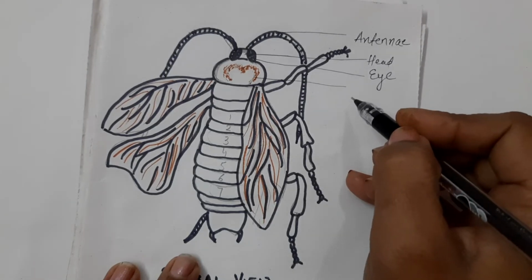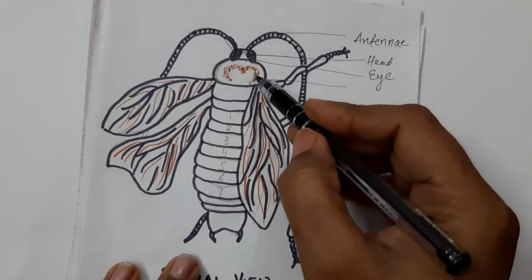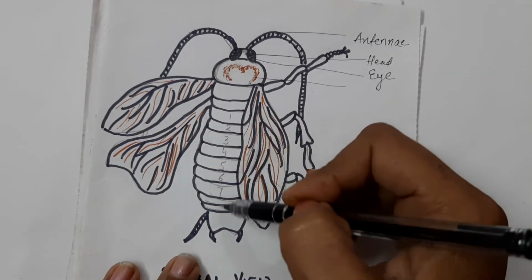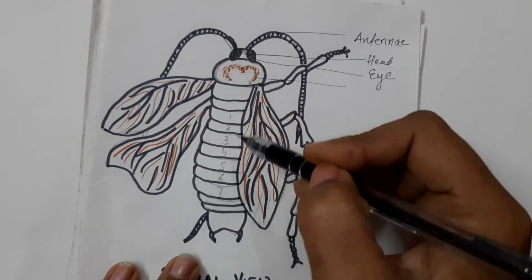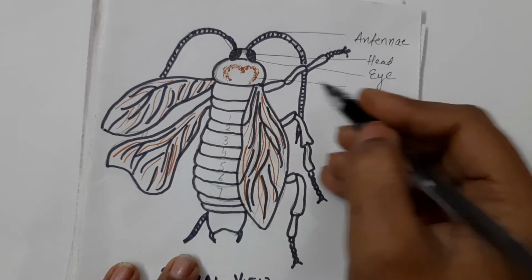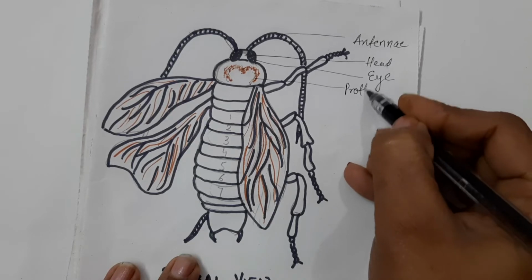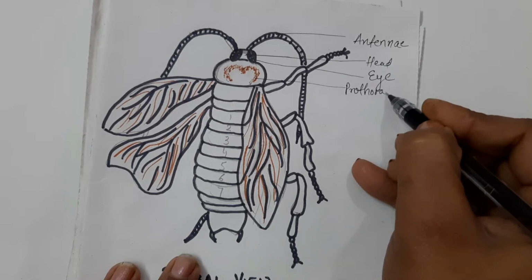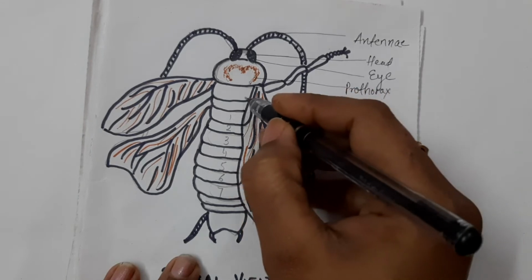Since it belongs to class Insecta, the body is divisible into head, thorax and abdomen. Head, thorax and abdomen. This region just above the thorax is the prothorax. Next to this is the mesothorax.